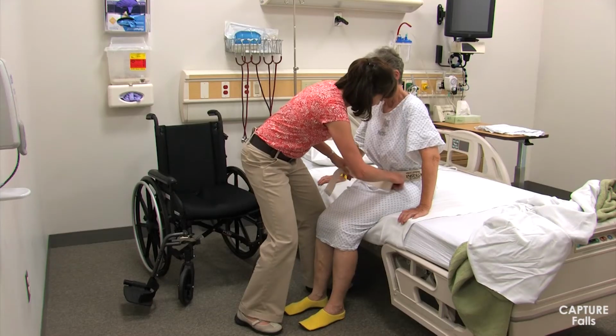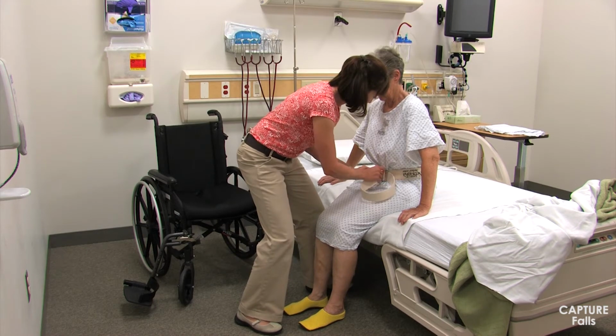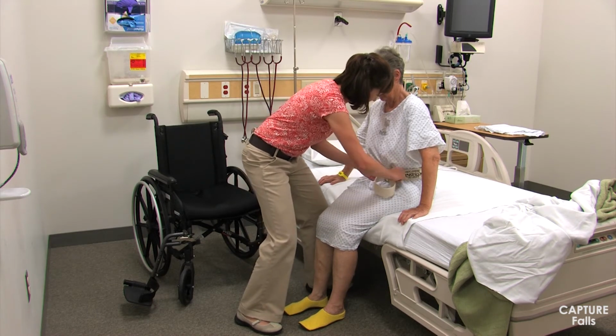The patient should have a gait belt fastened around her waist. Her feet should also be positioned flat on the floor. You may need to have the patient scoot forward to position her feet firmly on the floor and shoulder width apart.